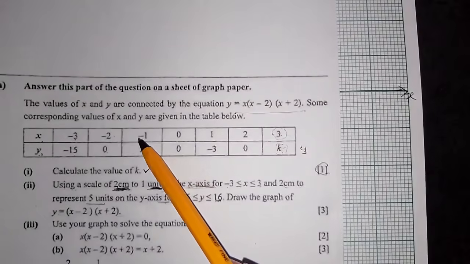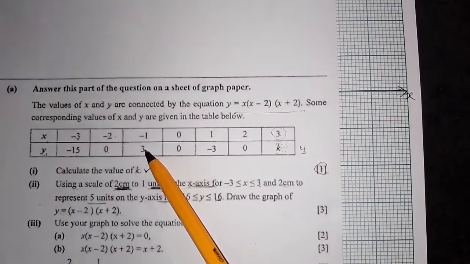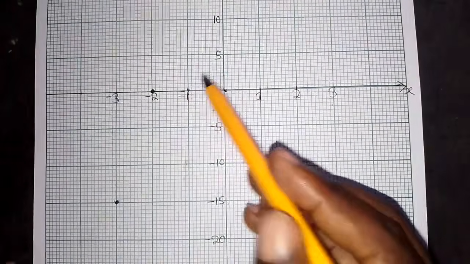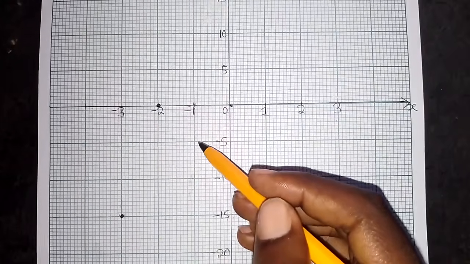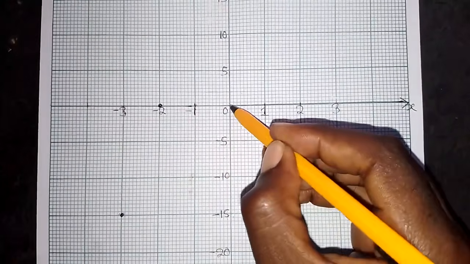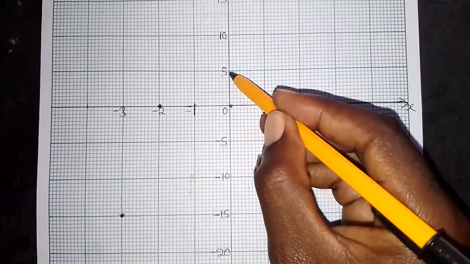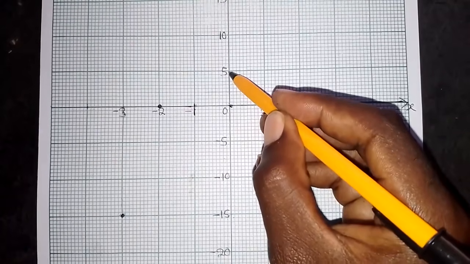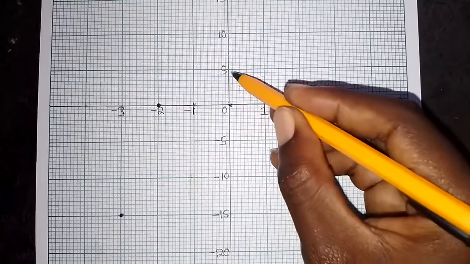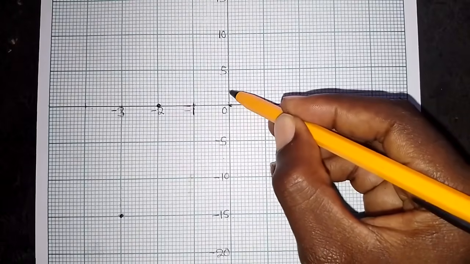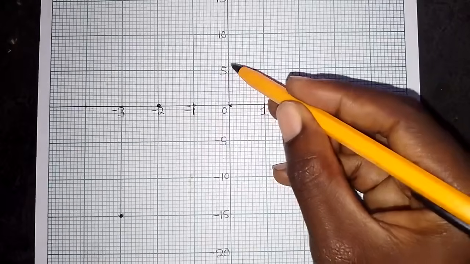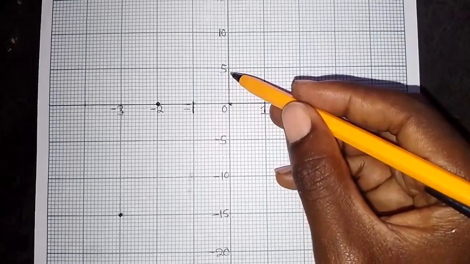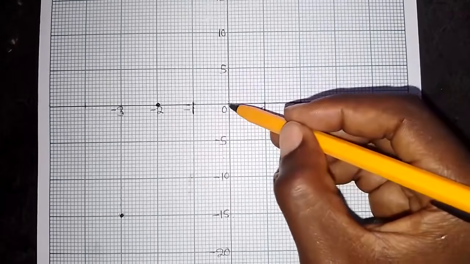Have you seen negative 1 comma 3? Negative 1 is here, comma 3. So how am I going to count the 3 now? From here to there, you can even confirm with me. You can count 1, 2, 3, 4, 5, 6, 7, 8, 9, 10. There are about 10 boxes.